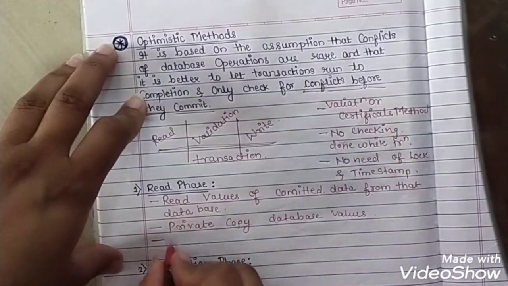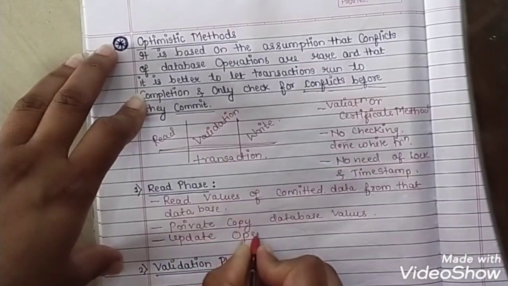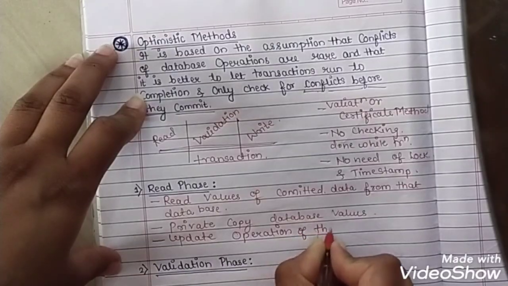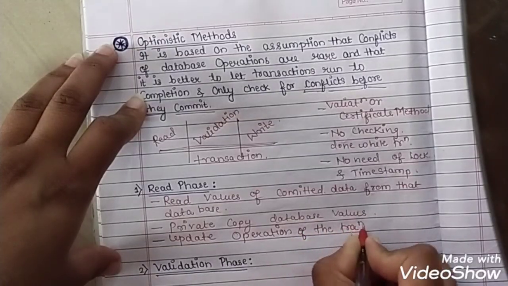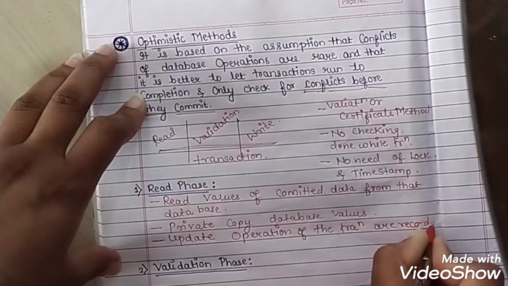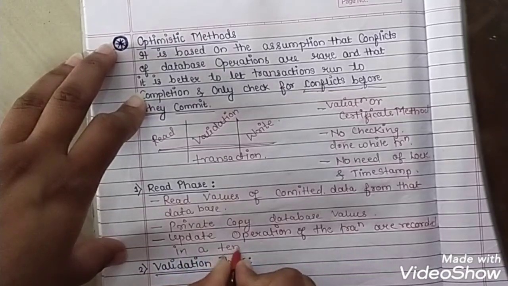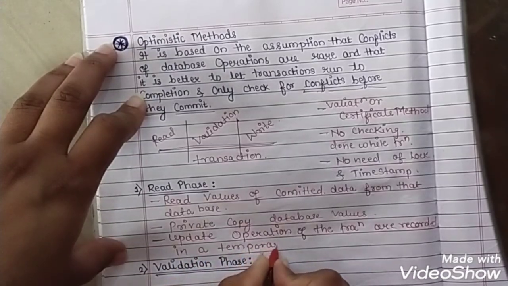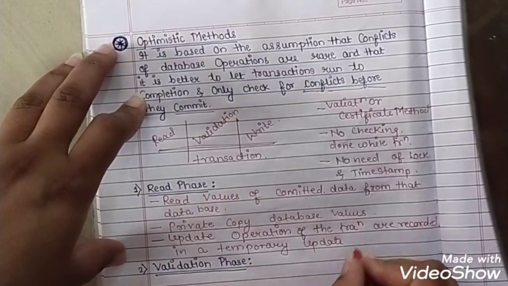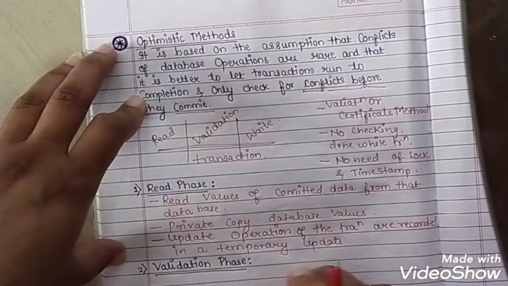So whatever update operations there are in the transaction are recorded in temporary update files.